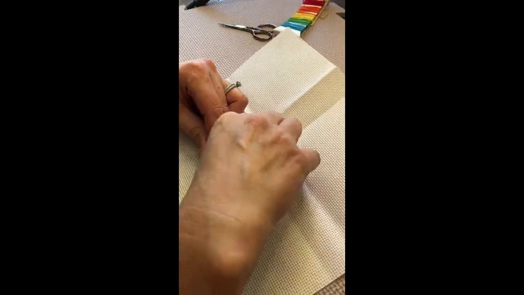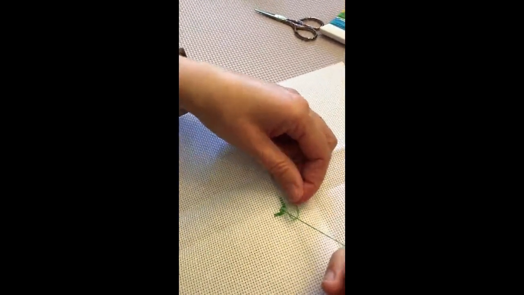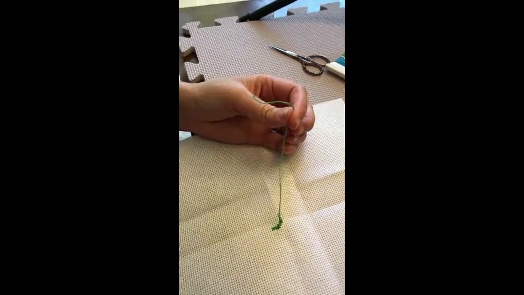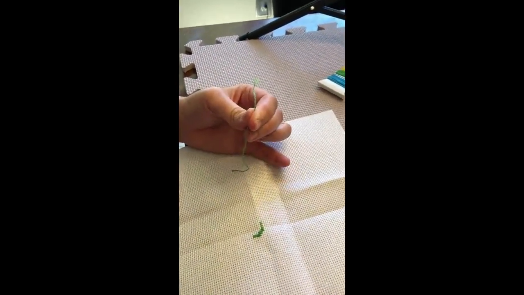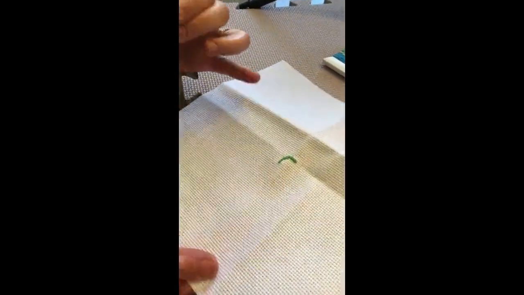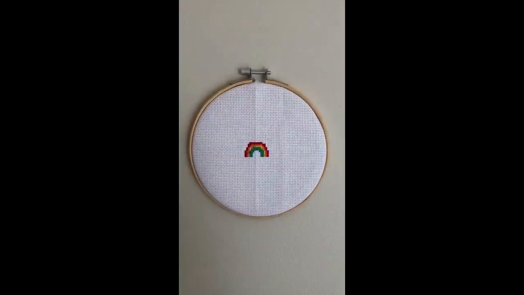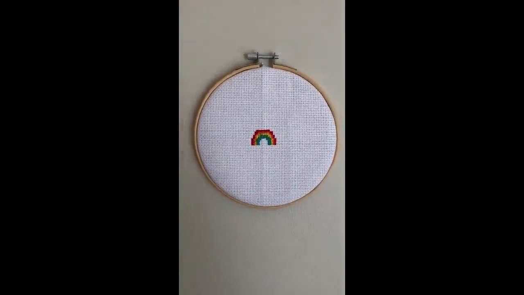When finished with green, insert the needle into a stitch to tie a knot to finish with the color. Grab your sharp scissors and cut the thread. Flip it over and check out your work. Looks great. Now that you are finished with your cross-stitching project, you can place the work in the hoop.